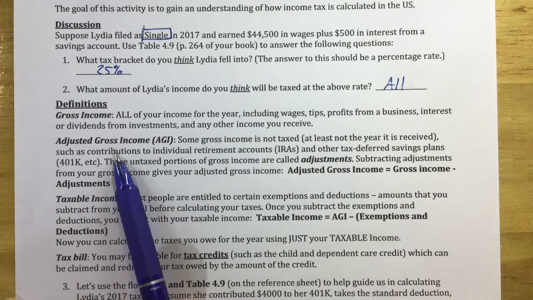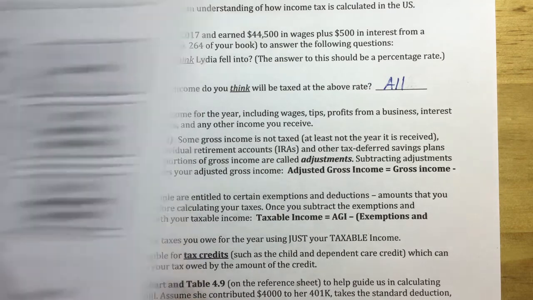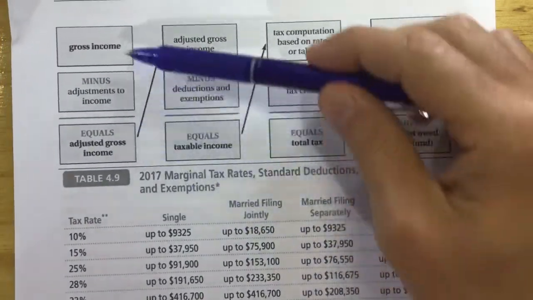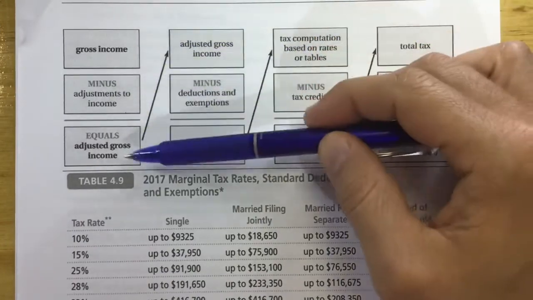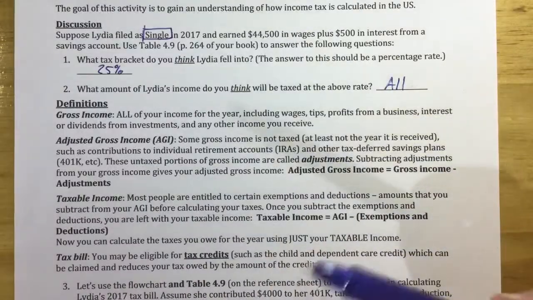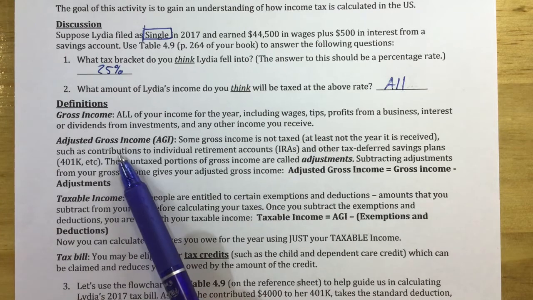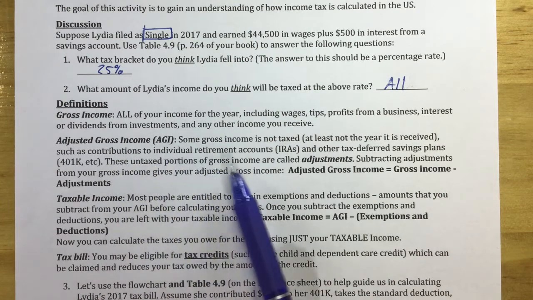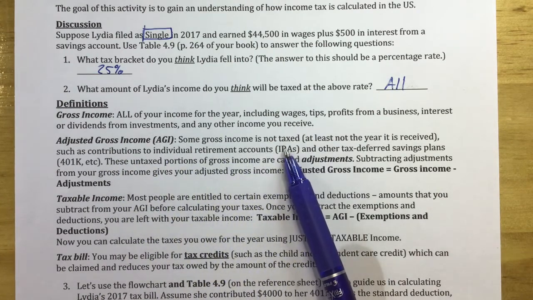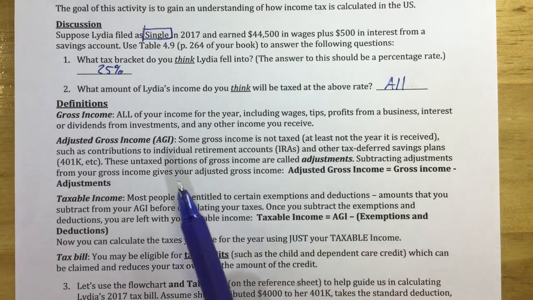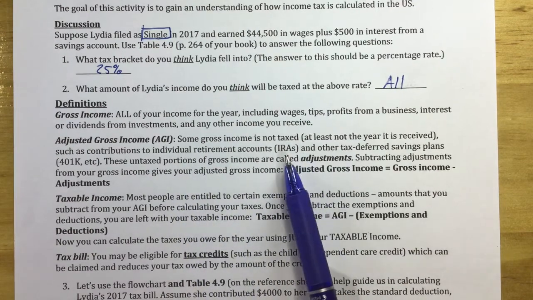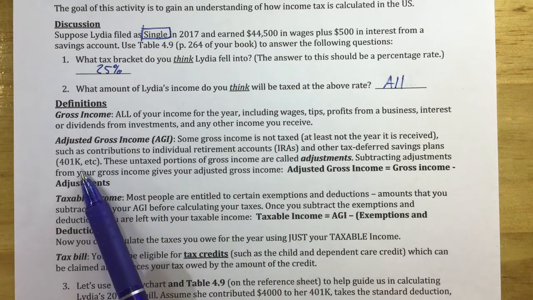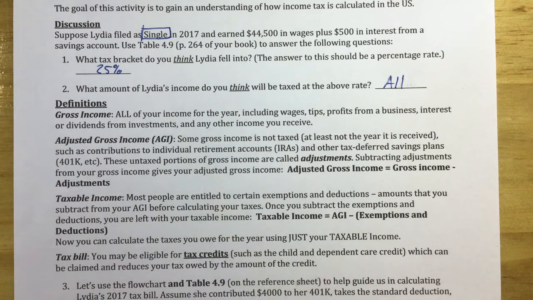All right, the adjusted gross income, let me go back to that chart again. I'm trying not to flip back and forth too much. We're going to go from gross income to adjusted gross income next. The adjusted gross income, also called the AGI. Some of your income is not taxed. Most likely what we're going to be looking at in our examples here is any money that you put into IRAs, 401ks. It's going to be all of your savings plans.